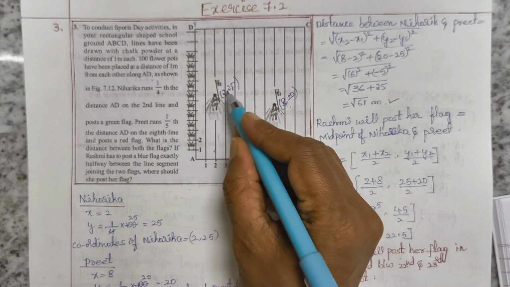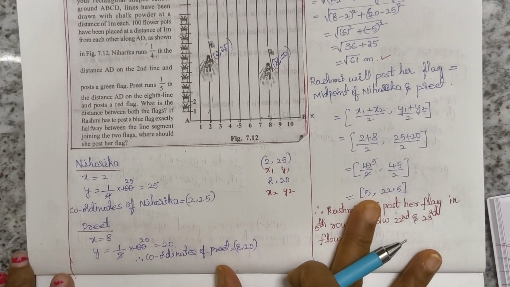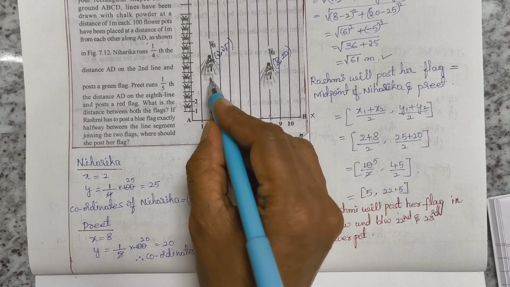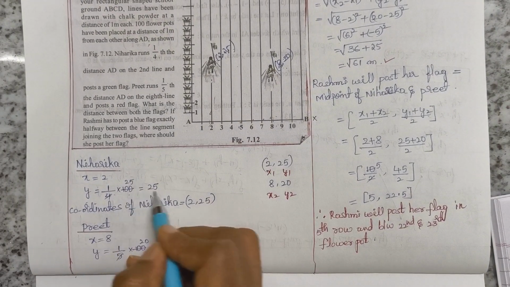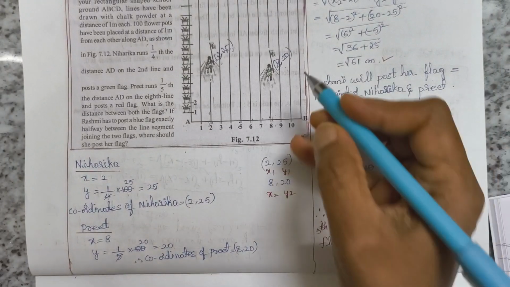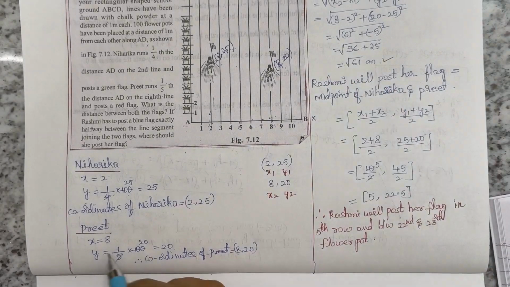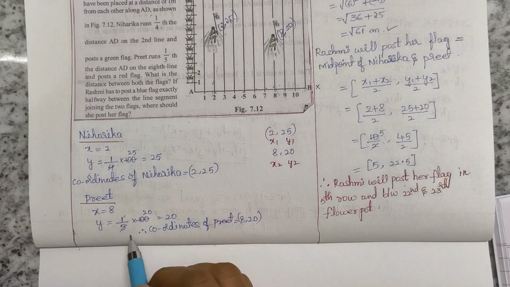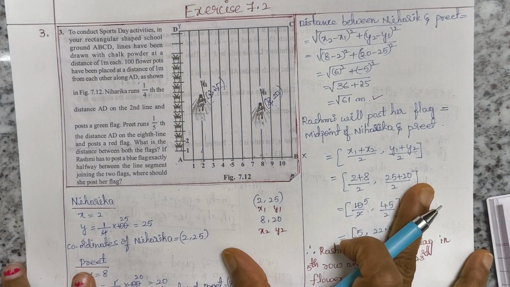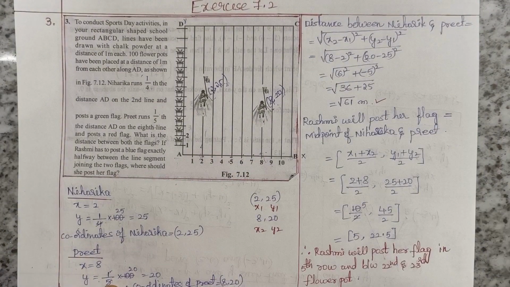Niharika's coordinates, what are they? (2, 25). And Preet's coordinates are (8, 20). So how to solve? See, x is equal to 2, this x-axis value is 2. y is equal to 1/4 into 100, you will get 25. So Niharika's coordinates are (2, 25). Next, Preet's coordinates: x is 8, and 1/5 of 100 you will get 20. So Niharika is (2, 25) and Preet is (8, 20).